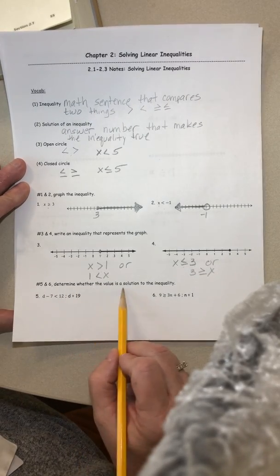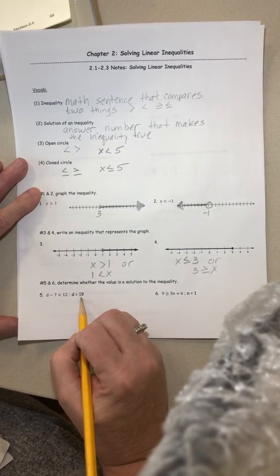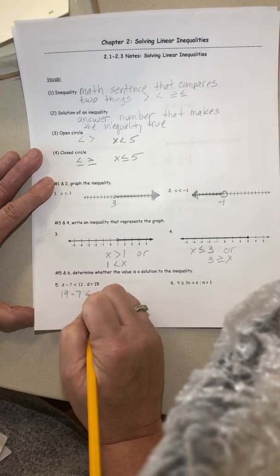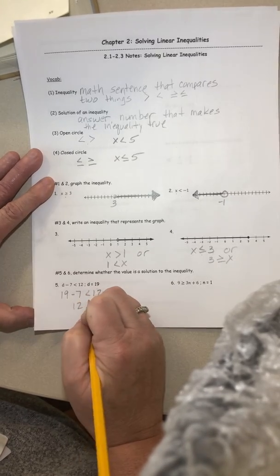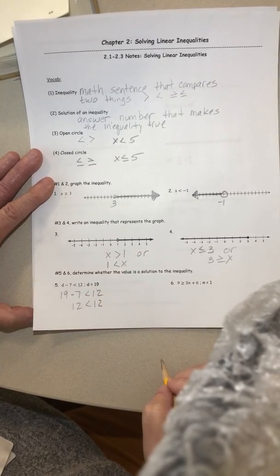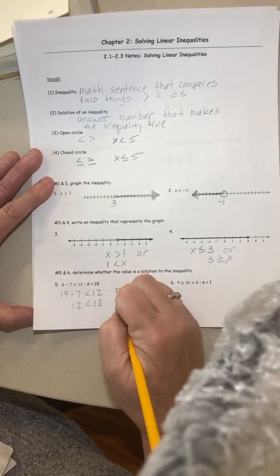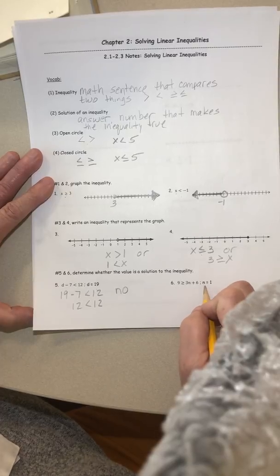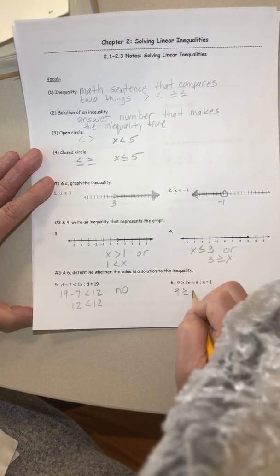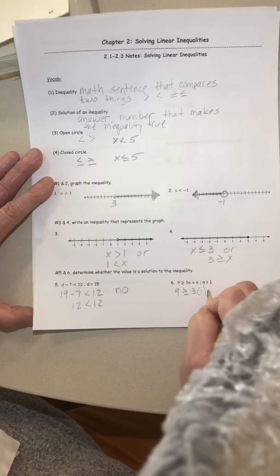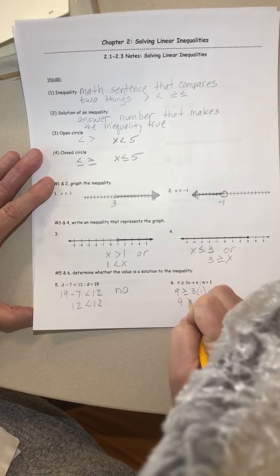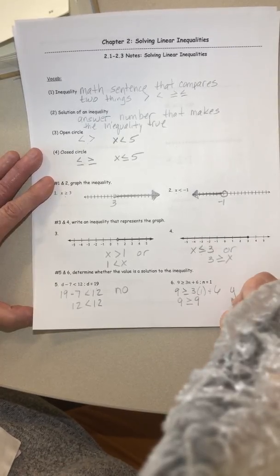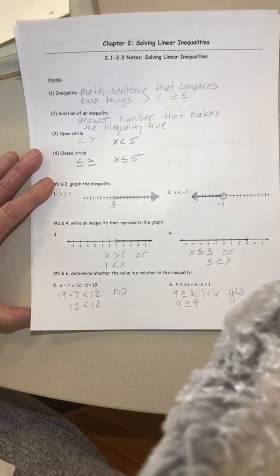Next one, determine whether the value is a solution to the inequality. If we put 19 in here, 19 minus 7 is 12. 12 is not less than 12, so that one is a no. That number is not a solution. And here, if we put the 1 in, 3 times 1 plus 6 is 9, bigger than or equal to 9. This time, since it has the equal to sign, that would be a yes.